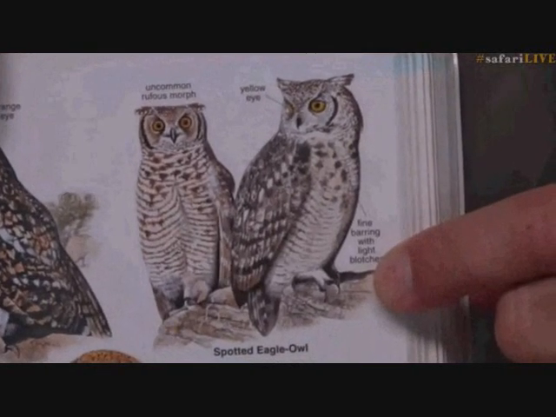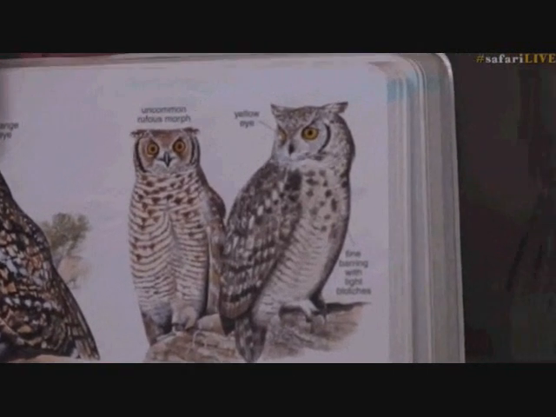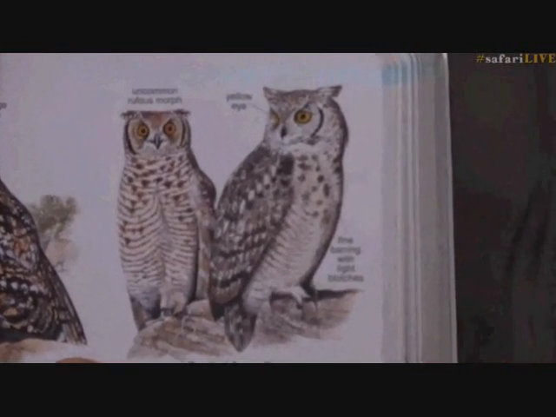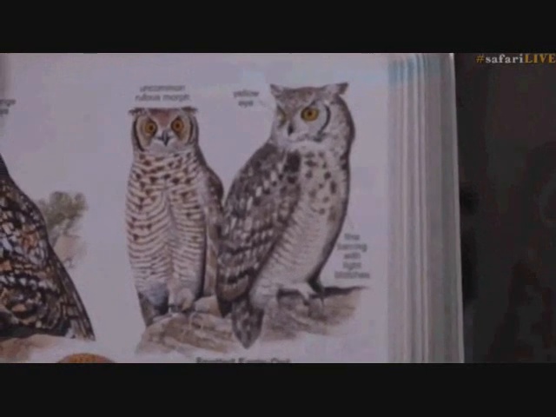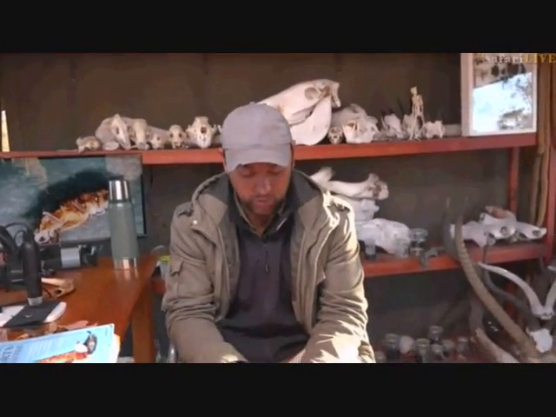There we go. So that's the spotted eagle owl. Beautiful, beautiful owl, and I do enjoy seeing them. You can see those tufts, those little feathers above the head that look like ears. Always nice to see them. And I actually got a nice image the other day of one. I was in the Kalahari and we saw one.